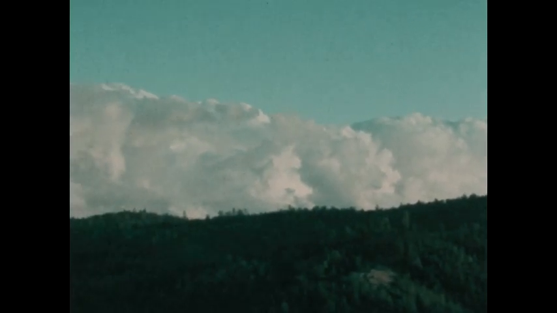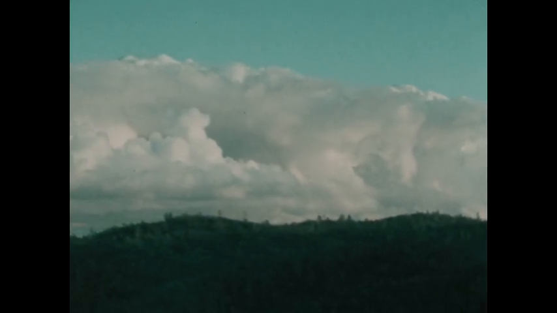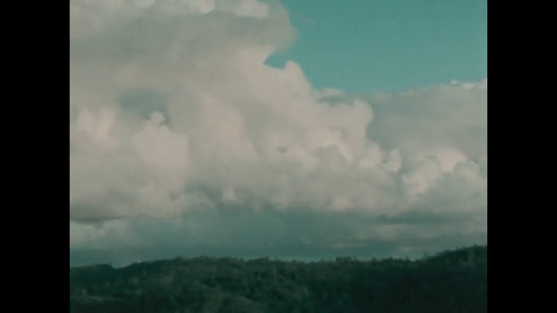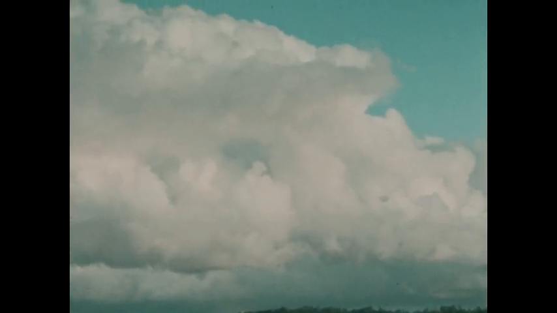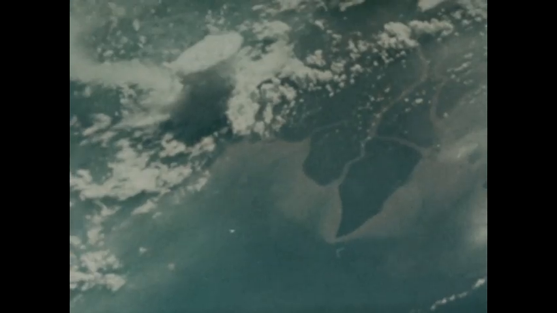From a distance, you can see the puffy cumulus clouds that formed over the mountain. A cumulus that becomes large enough to produce heavy precipitation is a cumulonimbus, or thunderhead. A cumulonimbus can become a towering giant, clearly visible from 200 miles up.